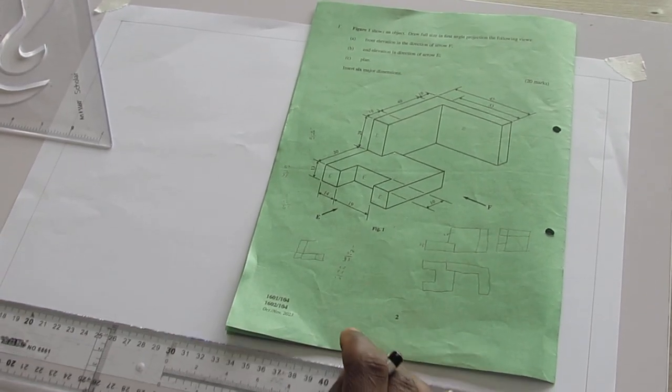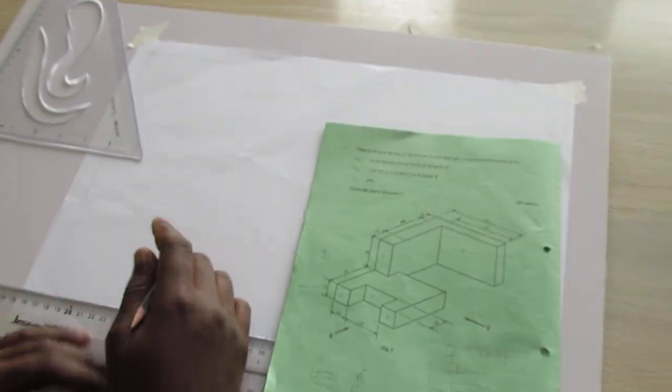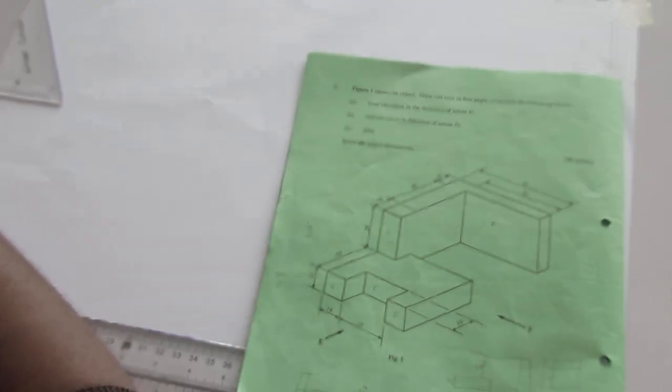Okay, welcome to our class today. We are going to look at an orthographic drawing.